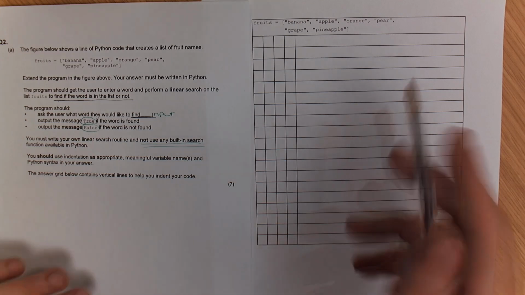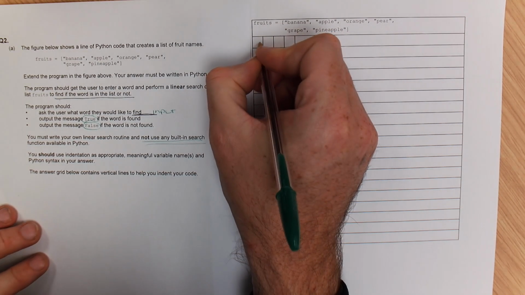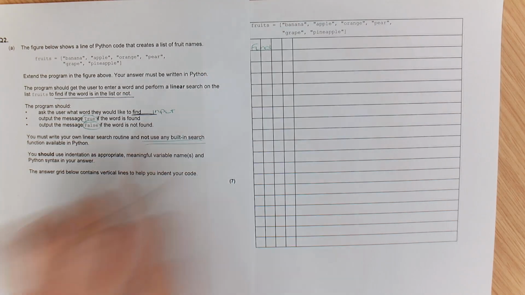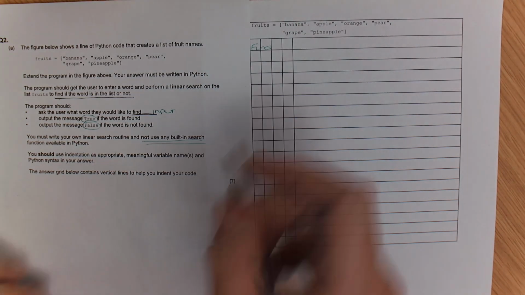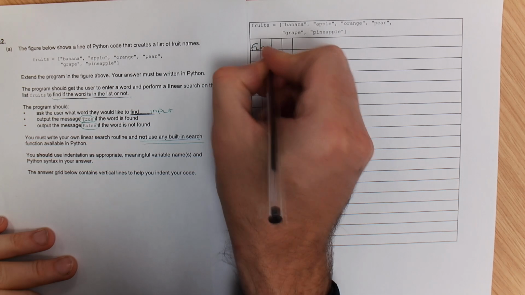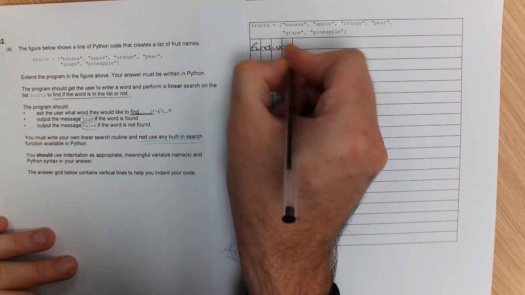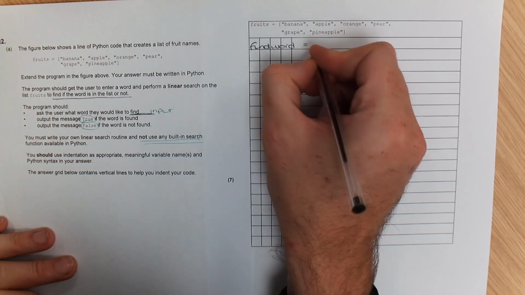The way that I'm going to do it is, first of all, I'm going to do the word that I want to find. So, find word equals input.